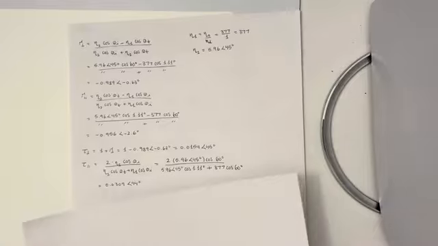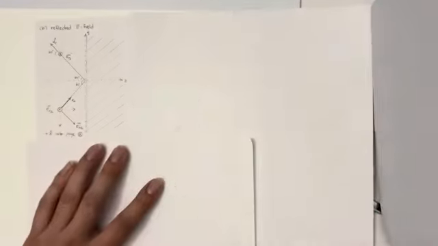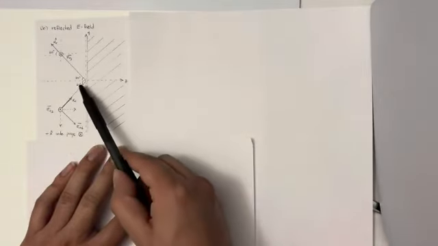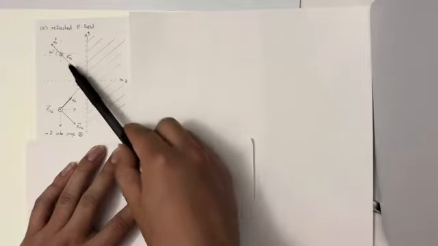reflected E field. And so the reflected E field is when the incident E field reflects off the medium. So the incident angle stays the same, or the reflective angle stays the same.